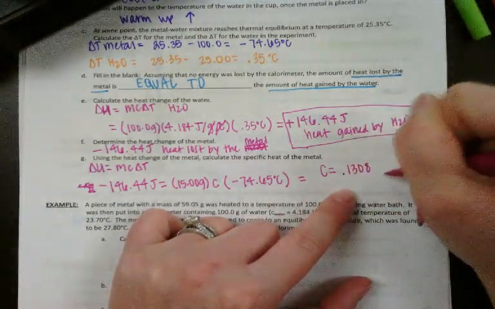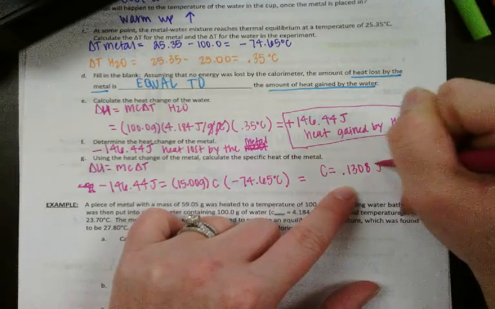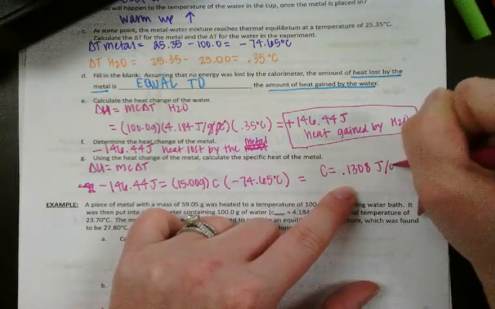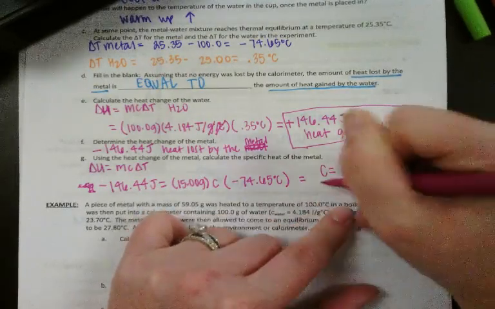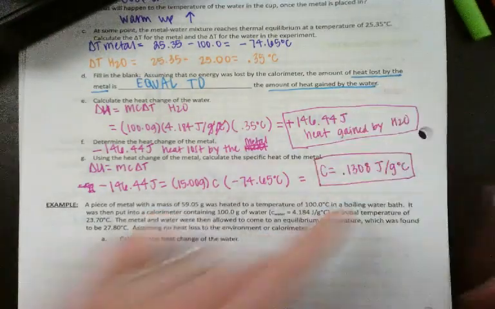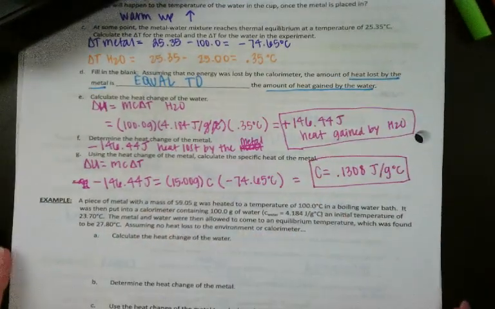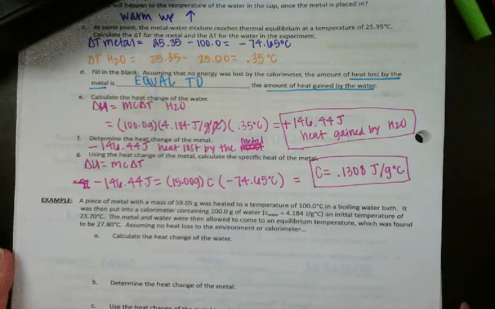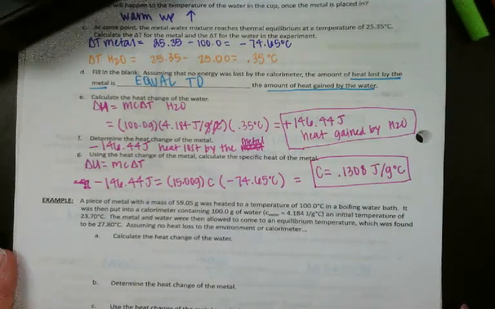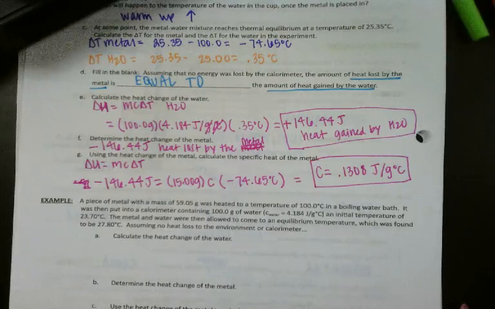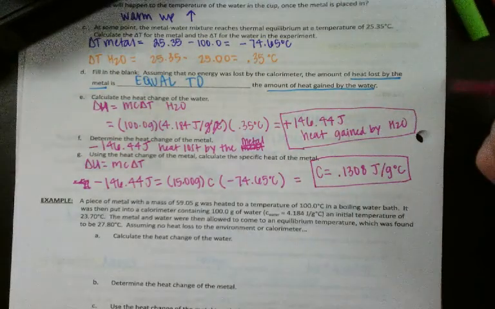What is the unit? Joules? Yes. Any questions on that one? Yes. Part what? E? Yeah.